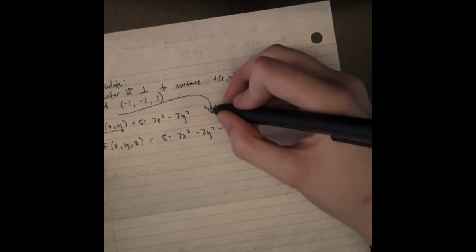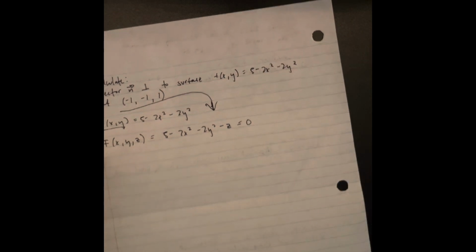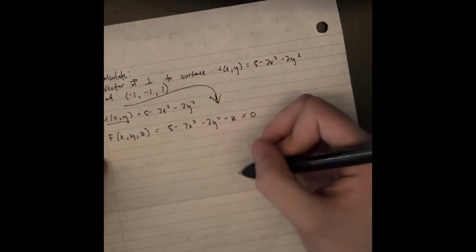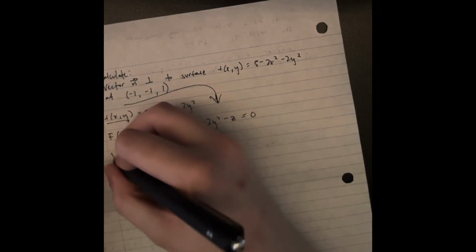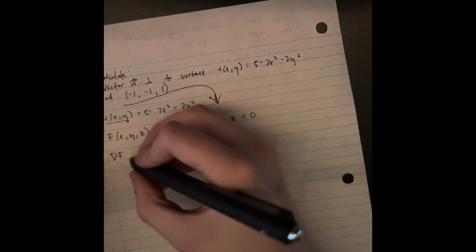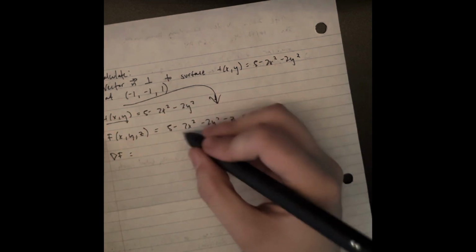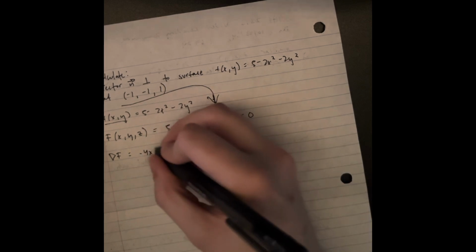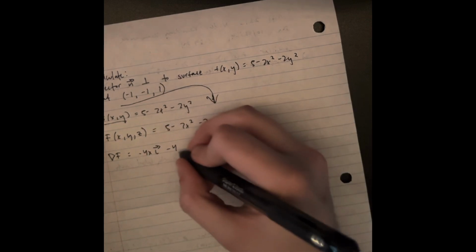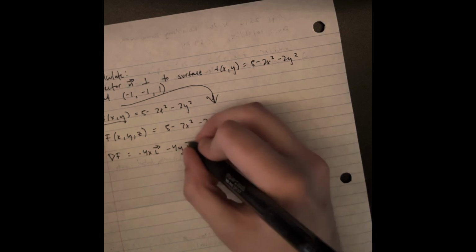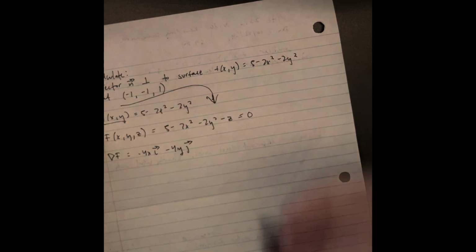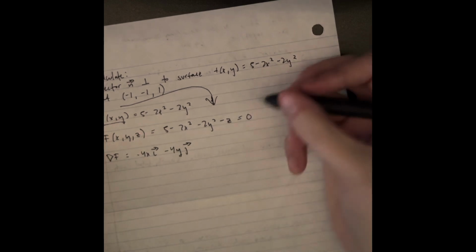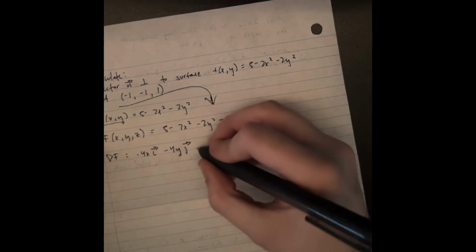We could draw it as simply z. So now from here, our gradient vector is going to be just those partial derivatives of those different components. So -4x i minus 4y j, and then our partial derivative with respect to z is just again going to be -1.